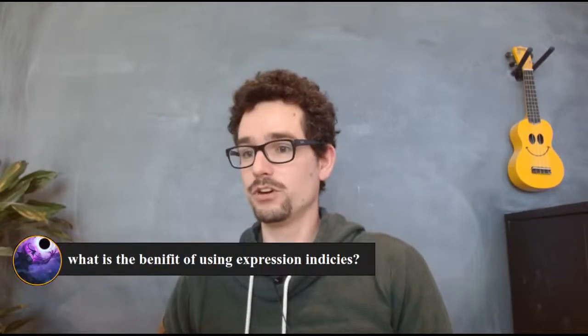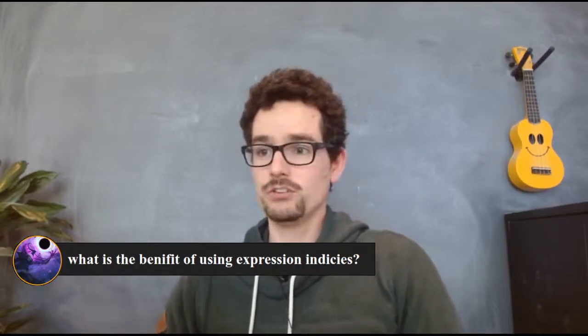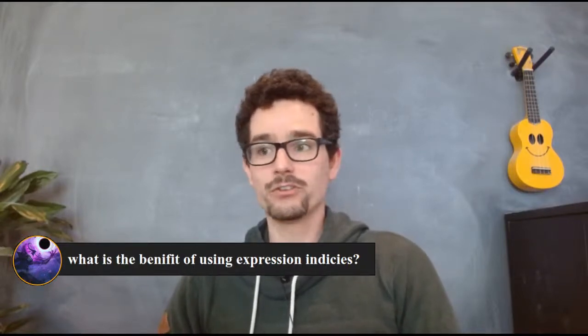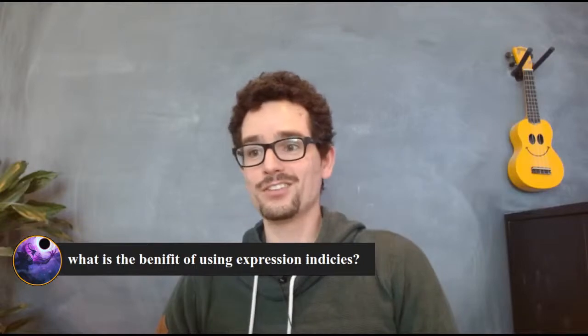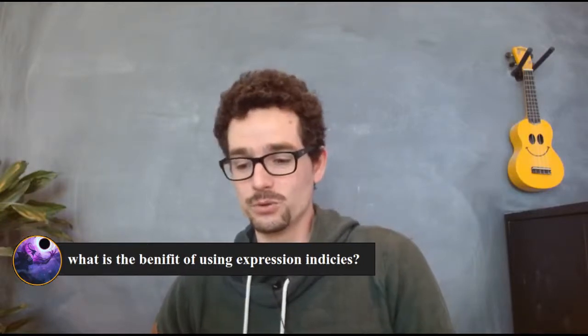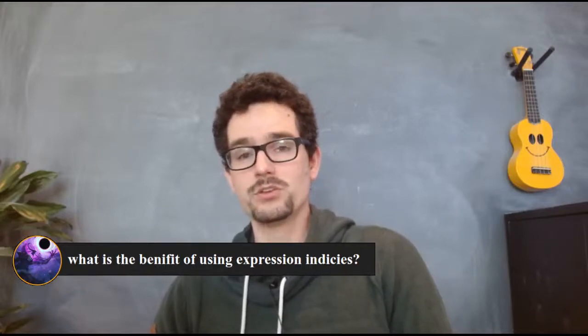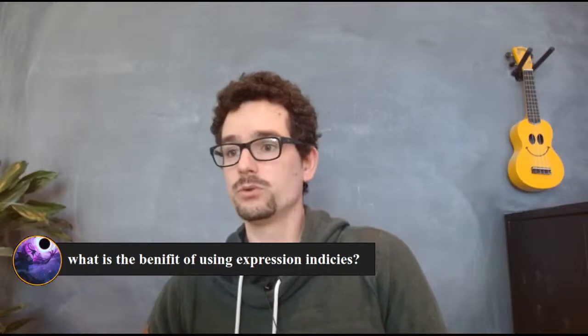What's the benefit of using expression indexes? So in general, an expression index is the solution to index expressions, to allow queries where you use expressions to use an index.